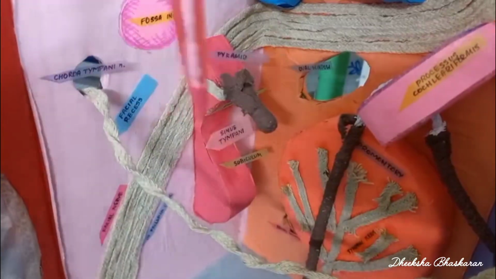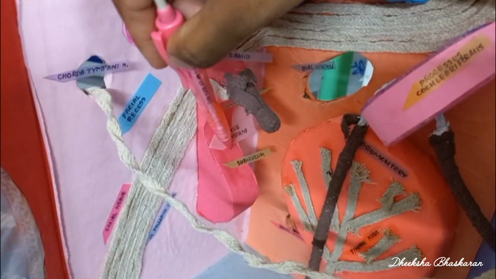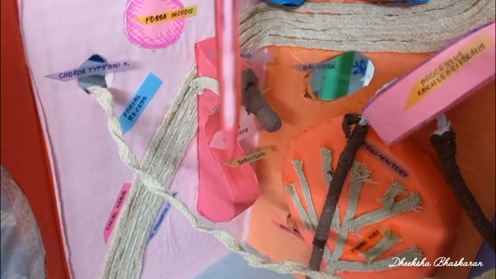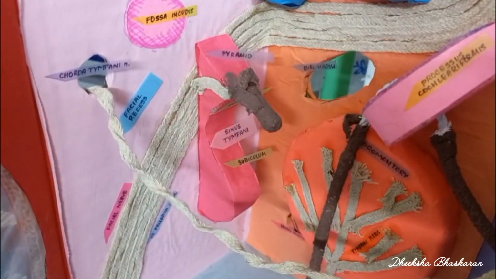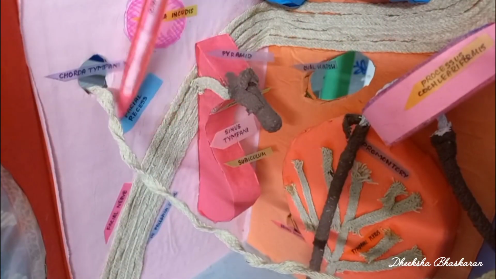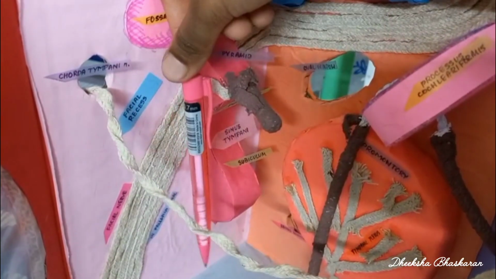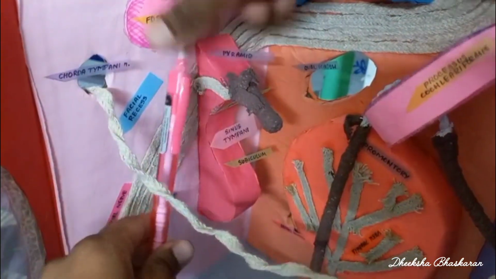So what is the importance of the sinus tympani cavity? If a surgery is being performed in the middle ear cavity through the mastoid, so through the facial recess, there will be the fallopian canal which will be present here.